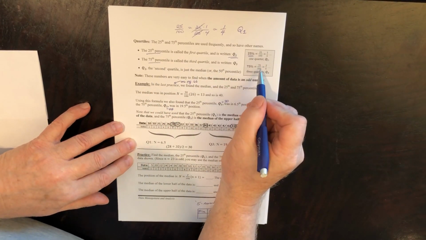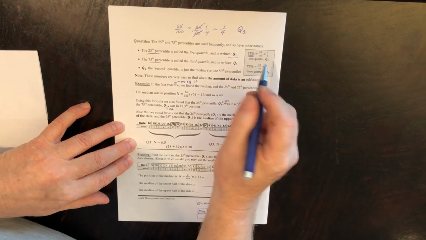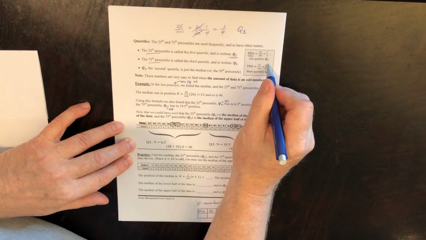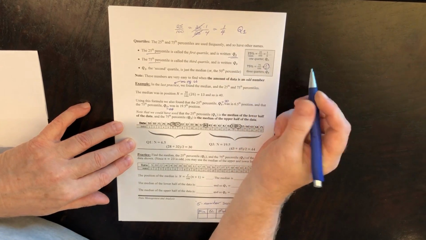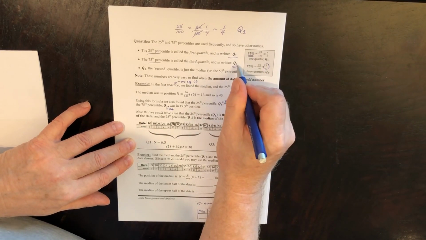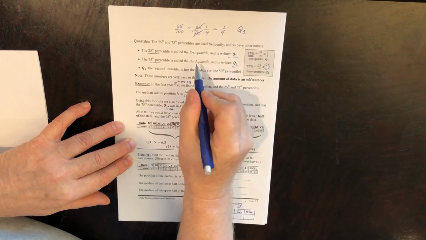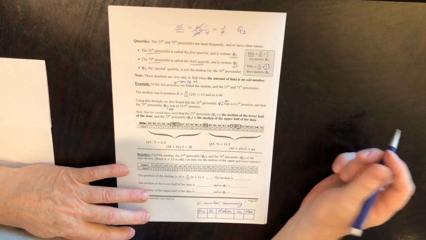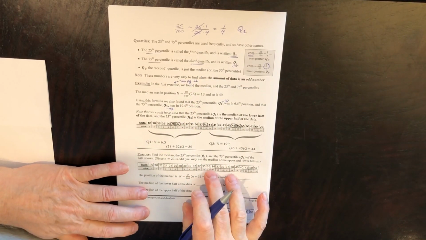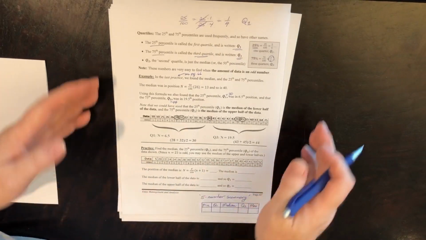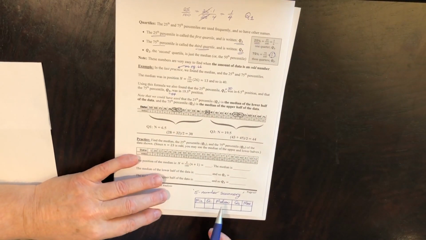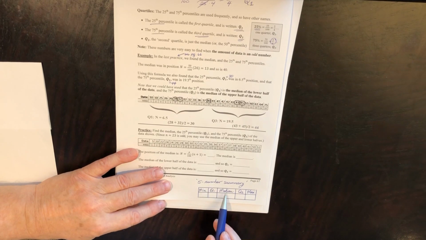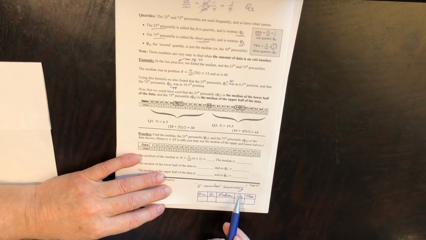Similarly, 75 out of 100 is the same number as 3 quarters. Q3, 3 and Q for quarter. The third quartile. Our 5-number summary will have 5 numbers, including the median, the first quartile, and the third quartile.